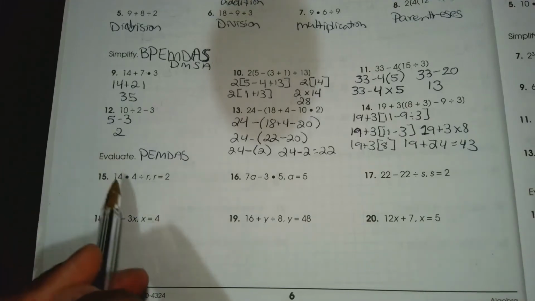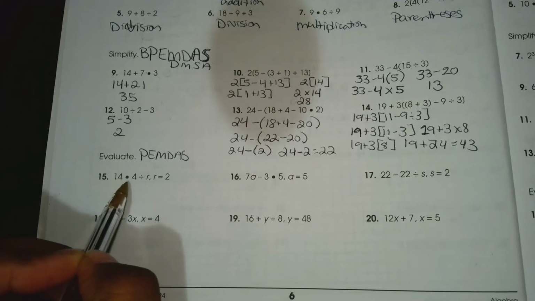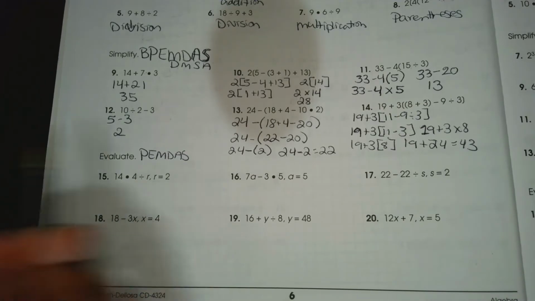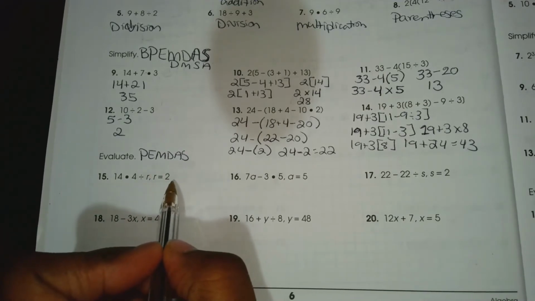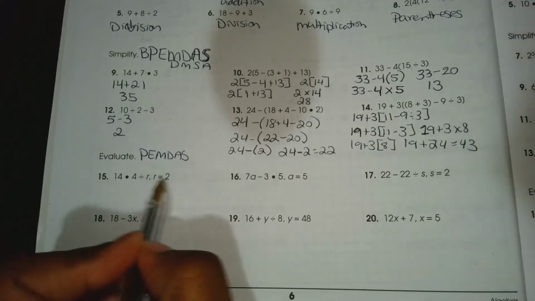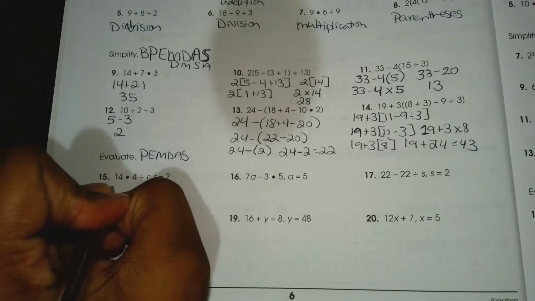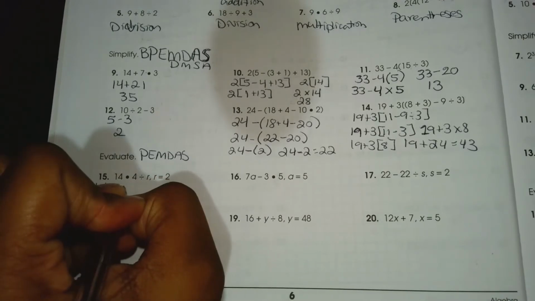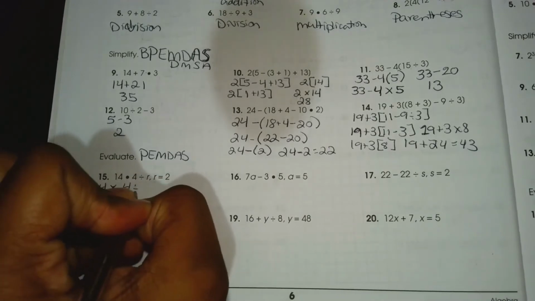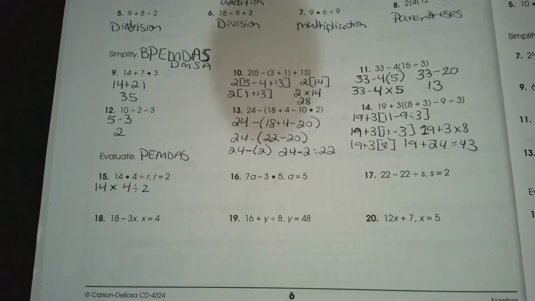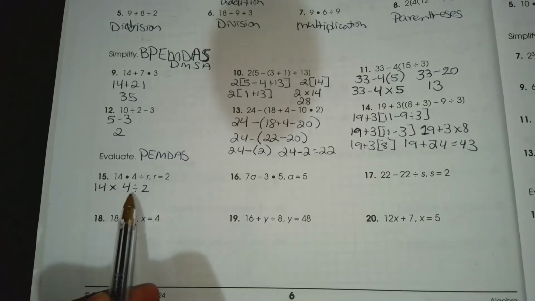All we're doing is just plugging the numbers in, so we just need to know the normal order of operations. All right. So number 15, we have 14 times 4 divided by r, where r equals 2. So first we need to replace our r with 2. 14 times 4 divided by 2. Next we have to see which order of operations we're going to do first. We have multiplication and division.